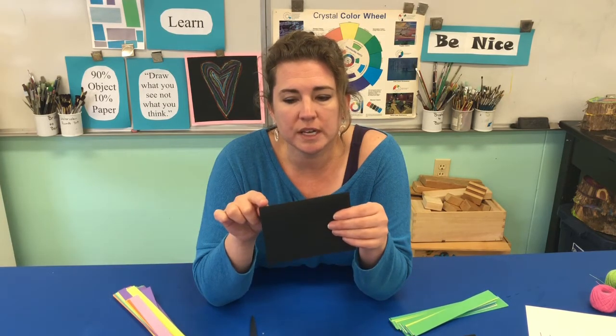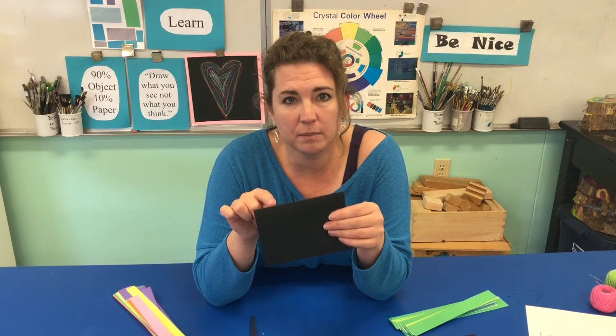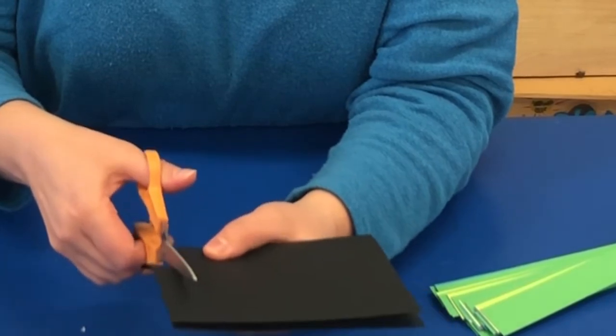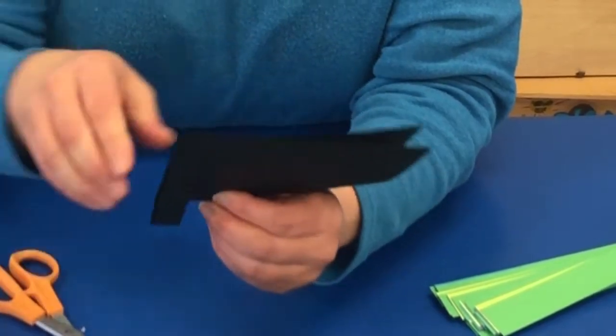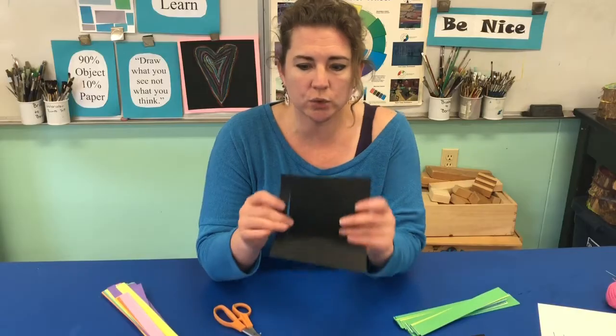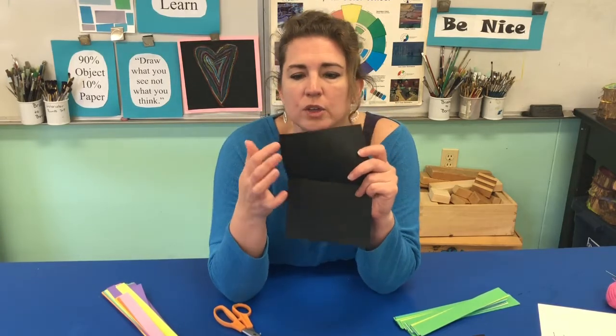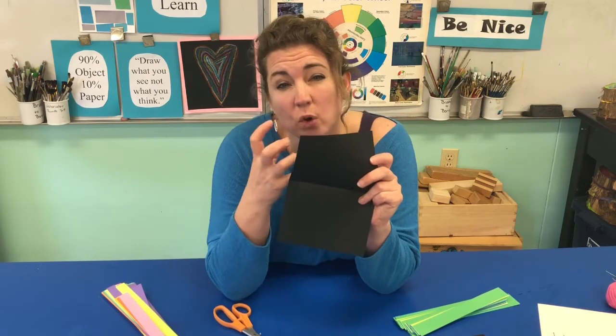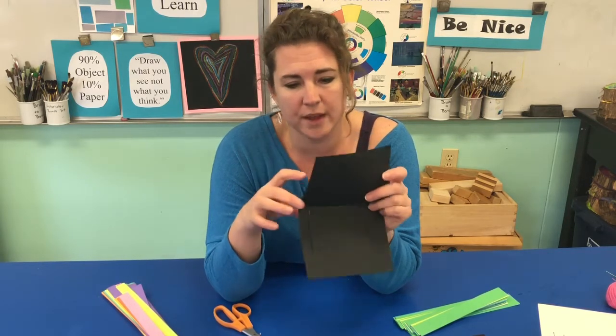And I generally tell you to cut about a finger's length apart. So let me show you one. So I'm gonna cut right here. I'm gonna cut up to the top, but I am not going to cut this piece off of here. You want to have these little top sections because that will kind of hold all of your strips in there.